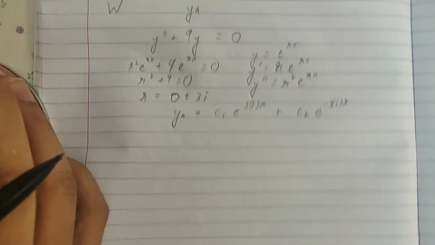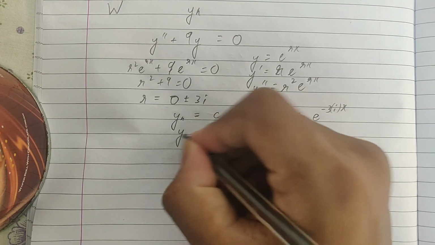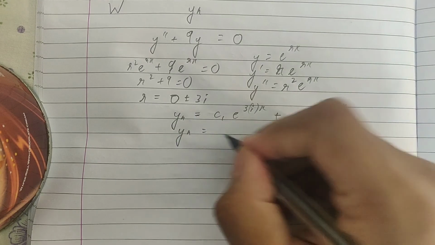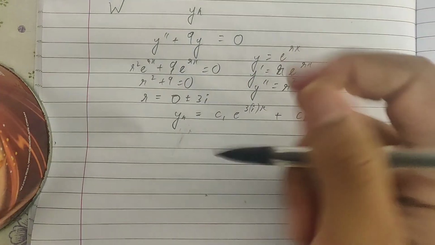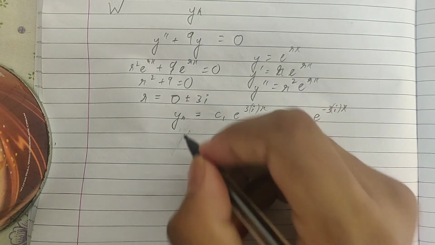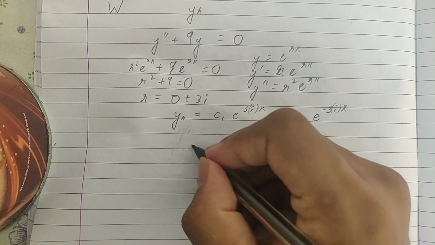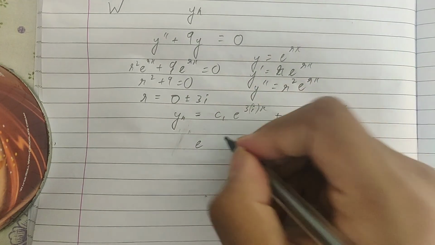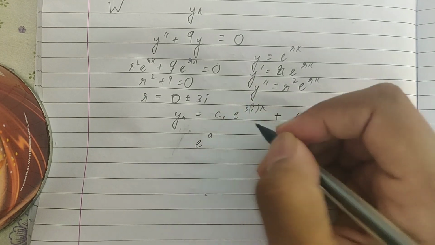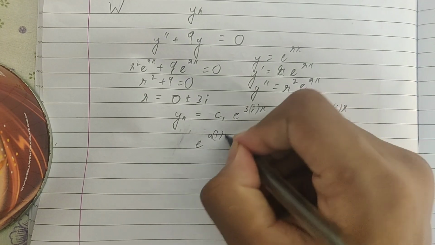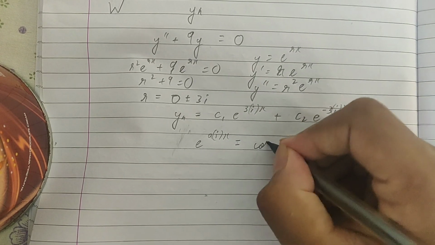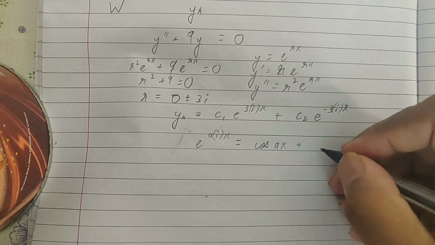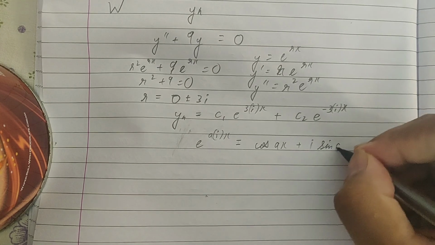And this can be further simplified. Before that, we know that Euler's theorem gives us the following formula, which is e to the power a iota x is equal to cos ax plus iota sine ax.